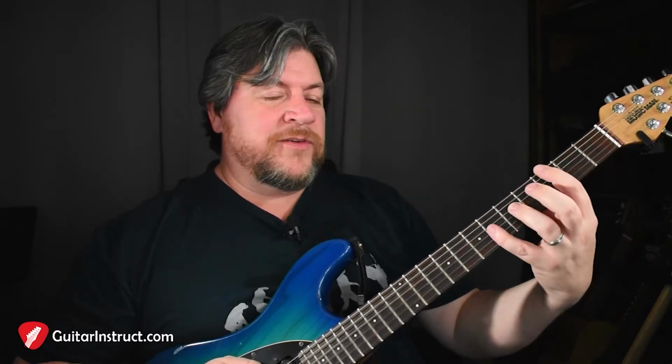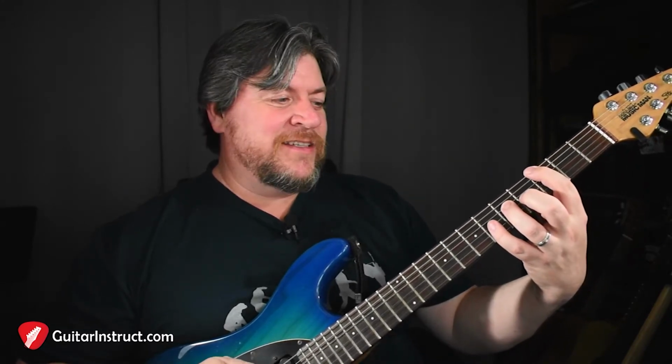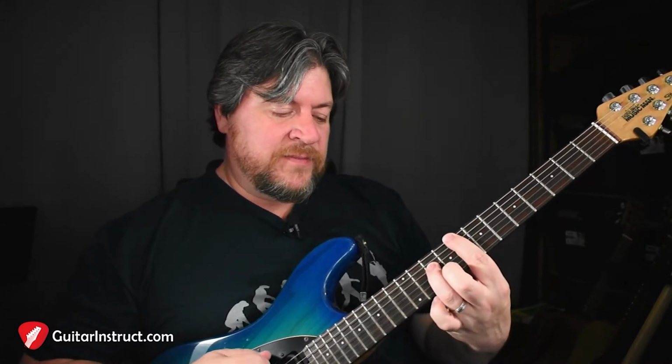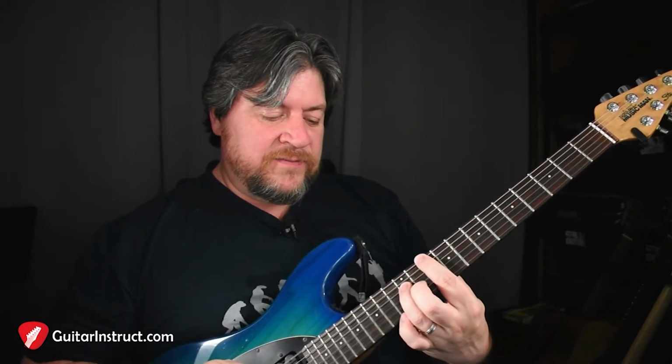So with this little shape, I have an F, 2 frets up, 2 strings down, F. Follow it on up. G, A, B, C, D, E.